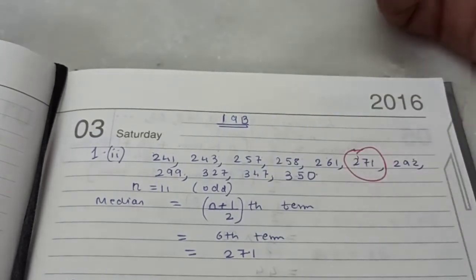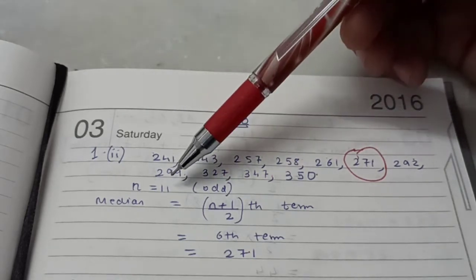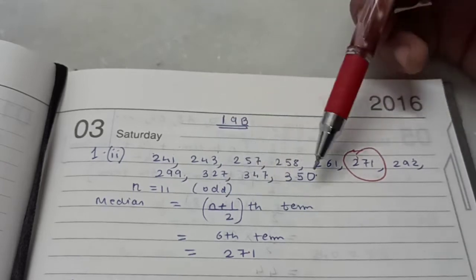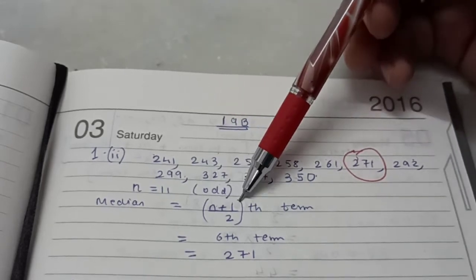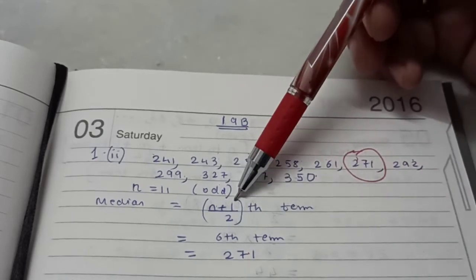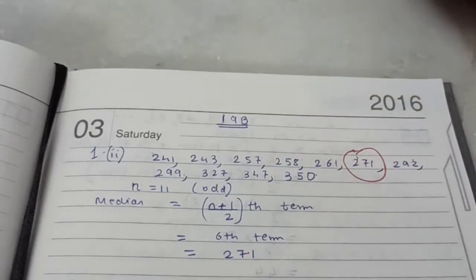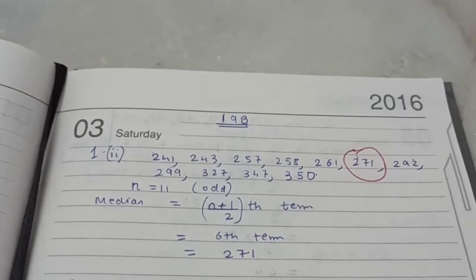It's very simple. Of course, there is a formula for it as well. If there are odd number of quantities, then it's n plus 1 upon 2th term. That is 12 upon 2. That is the 6th term.